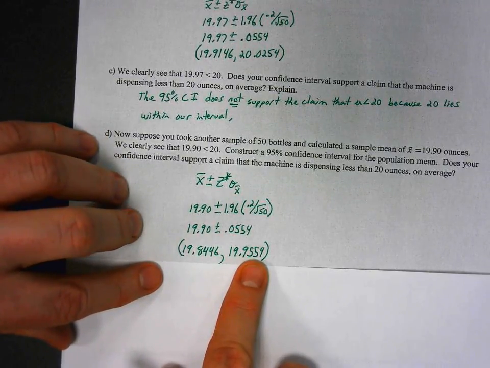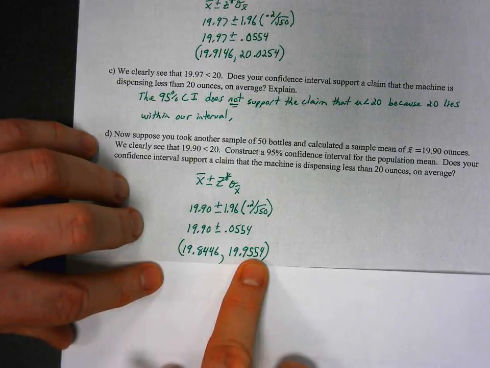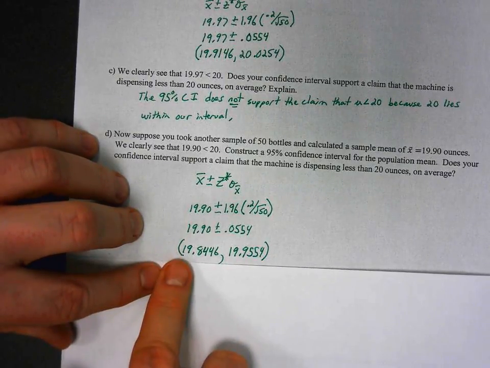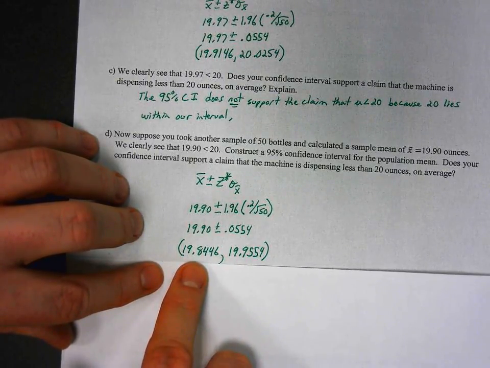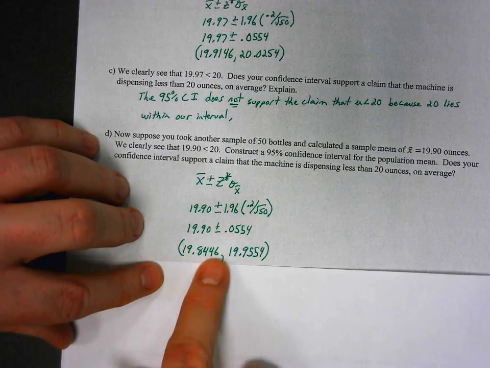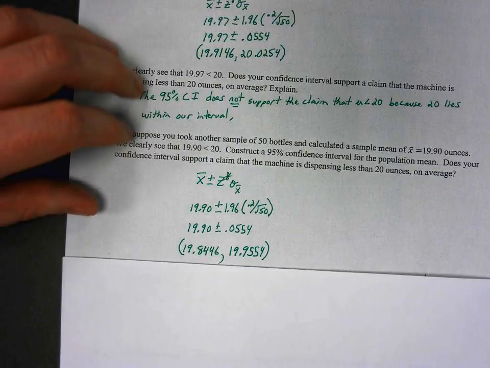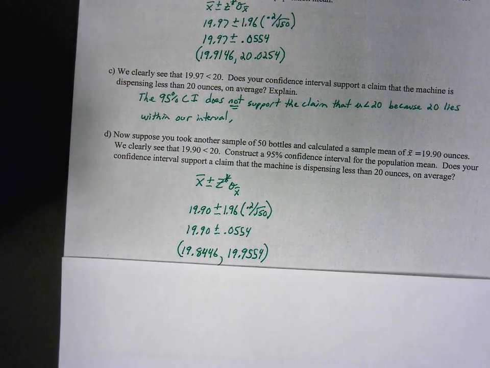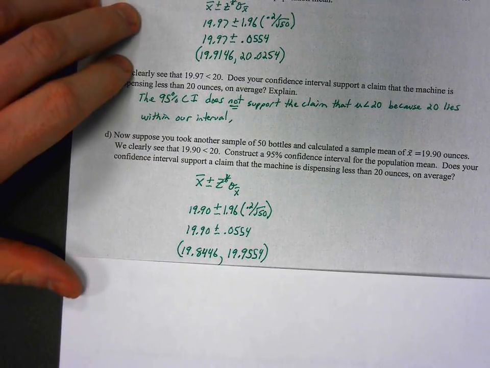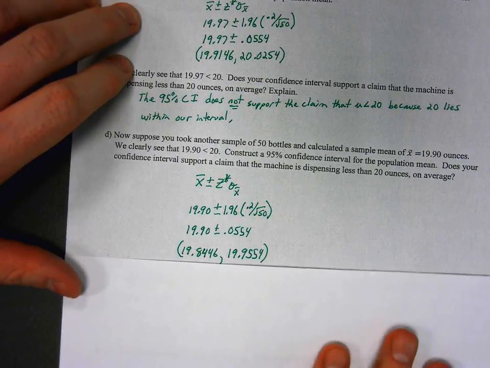Here, we're 95% confident that our interval contains the true value of the population mean mu. Now notice that 20 is not in this interval. 20 is above this interval. So now, does your confidence interval support the claim that the machine is dispensing less than 20 ounces on average?